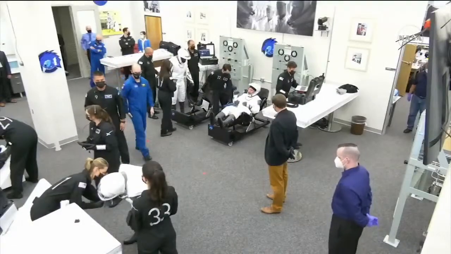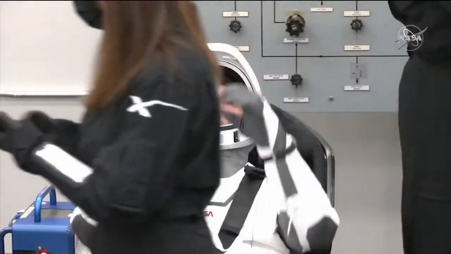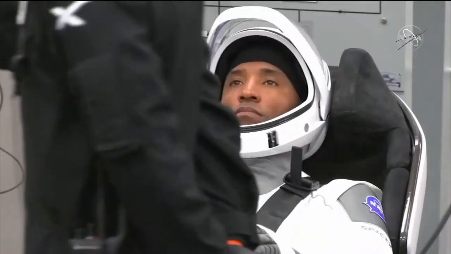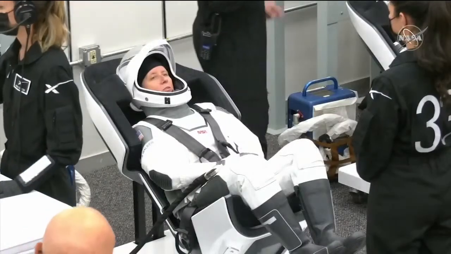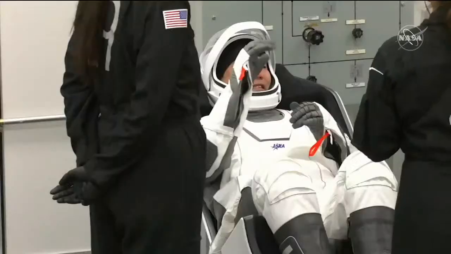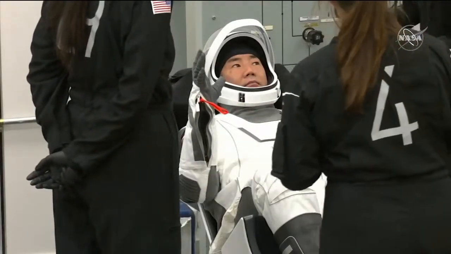Here now are some highlights from the incredible journey that's just begun. Here's our first live look inside the suit-up room. Crew Dragon Commander Mike Hopkins was born in Lebanon, Missouri. Pilot Victor Glover is a native of Pomona, California. And Mission Specialist Shannon Walker is from Houston, Texas. Mission Specialist Soichi Noguchi is from Yokohama, Kanagawa, Japan.